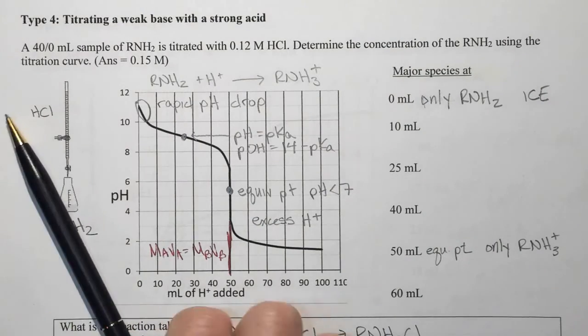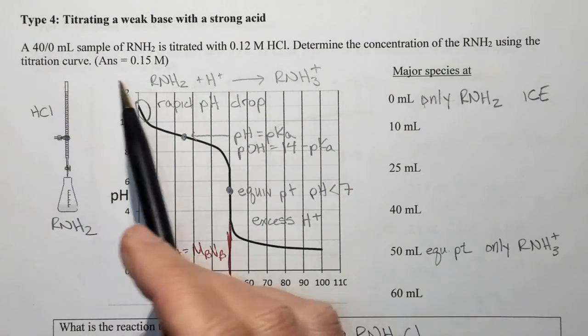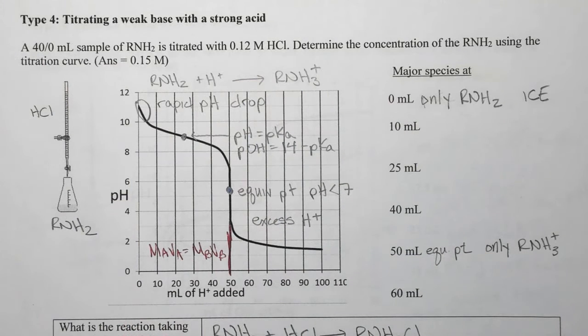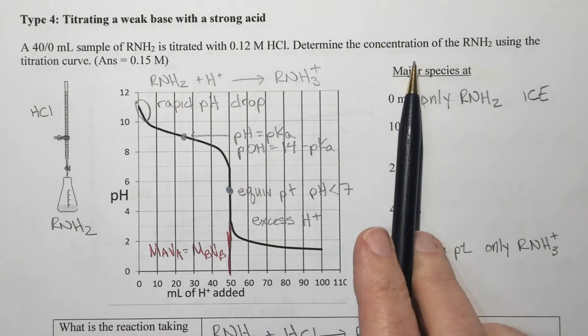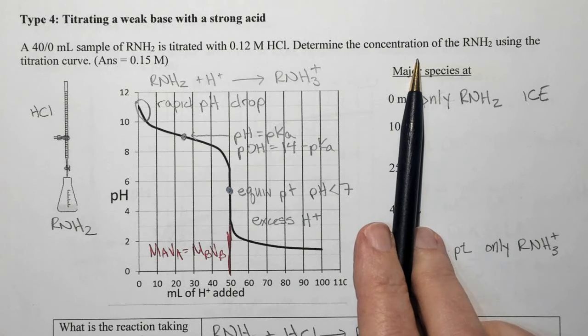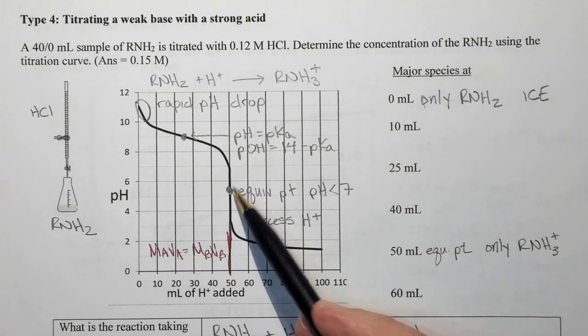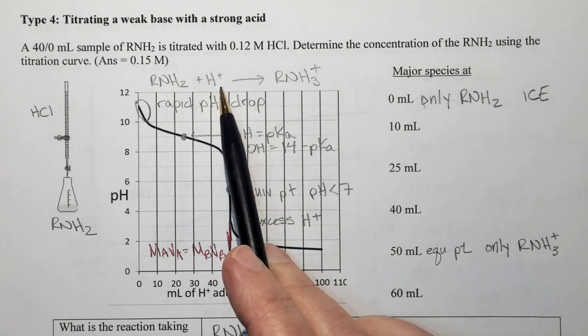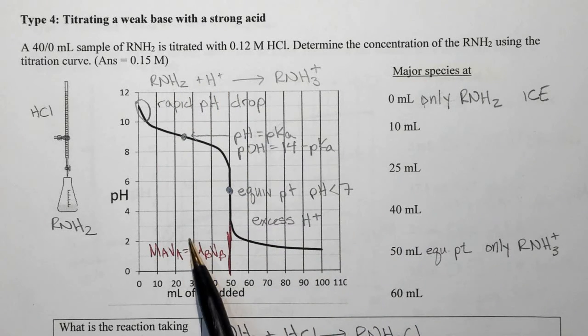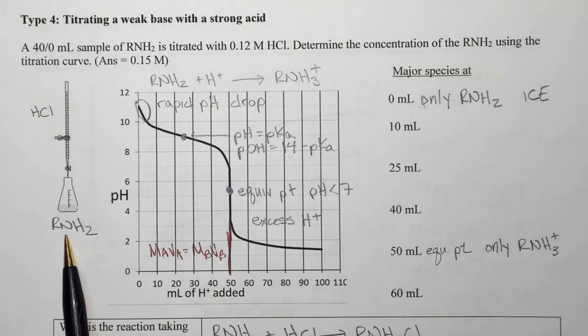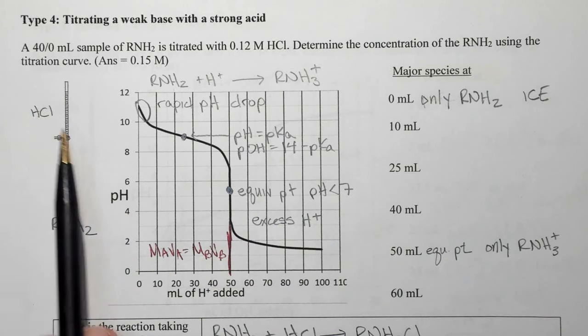Okay, so here's an example of 40 mLs of some amine titrated with 0.12 molar hydrochloric acid. We're going to determine the concentration of the amine using the titration curve, and the way we would do that is to find the equivalence point. This is when our moles of amine equal the moles of the hydrogen ion, and we use the equation MAVA equals MBVB. The amine is in our flask, the hydrochloric acid is in the burette.